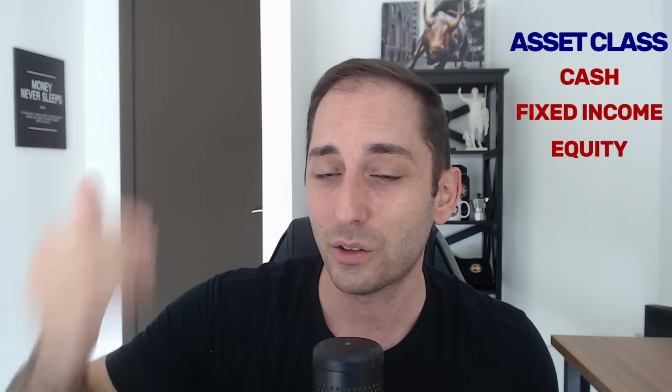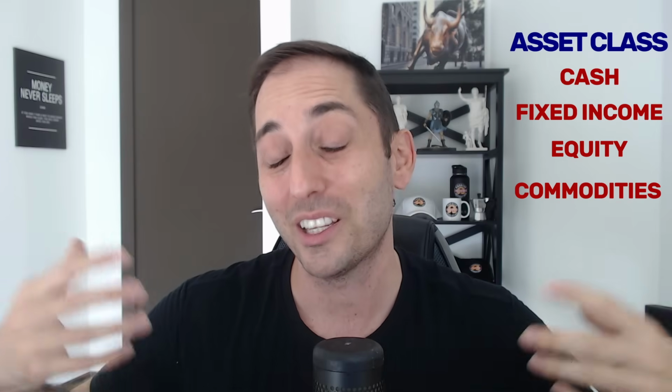And the third asset class, considered one of the higher or the highest risk asset classes, is equities, sometimes just known as stocks. These are shares in a public corporation. Commodities could be another asset class as well: gold, silver, oil, where the price is really based on supply and demand. Timber, all kinds of stuff fall into the commodities asset class.